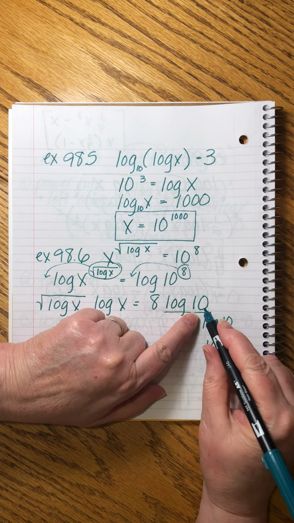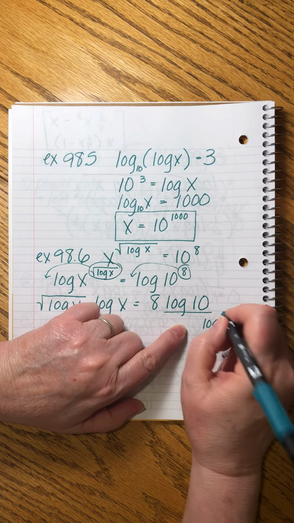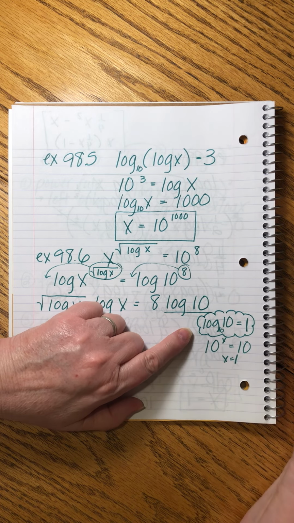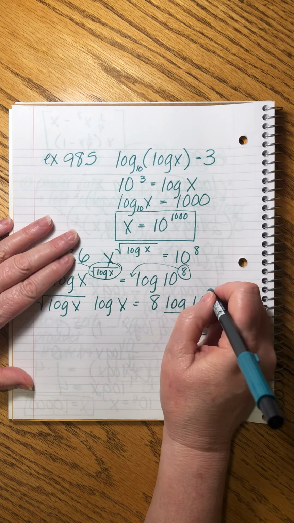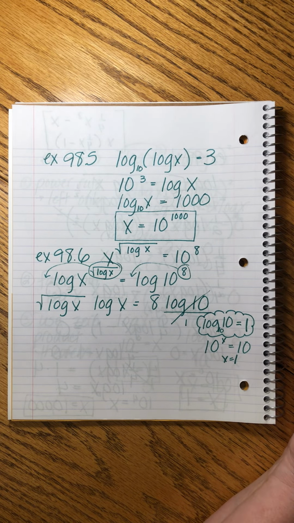So the log of 10 always equals 1. Okay, that's like an identity log. So this drops away to just 1. So that means the right side is 8.